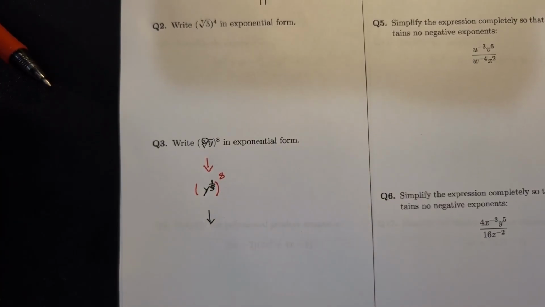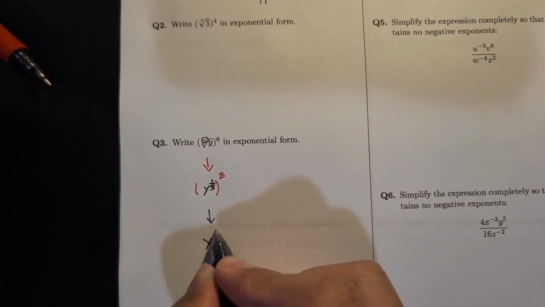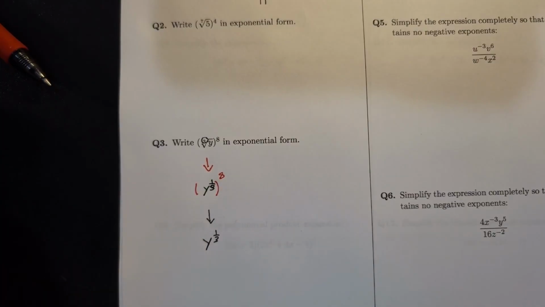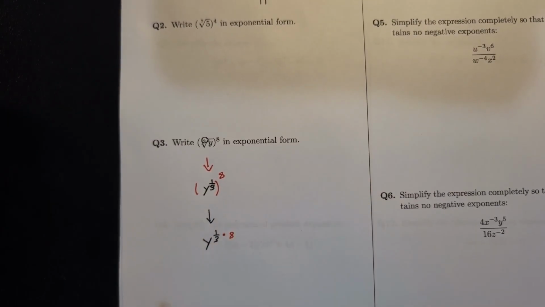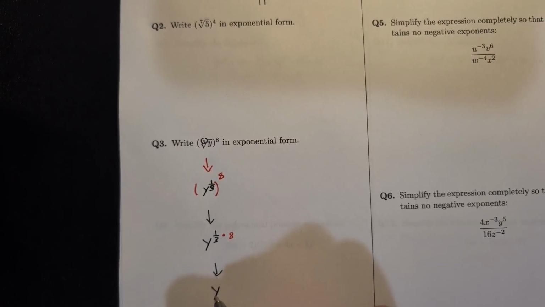Next, we're going to multiply by 8. When I have a fraction times just a number, this becomes y to the 8 over 3.